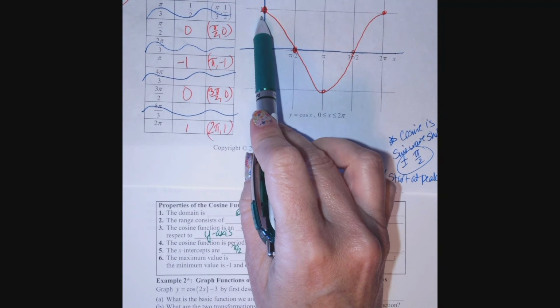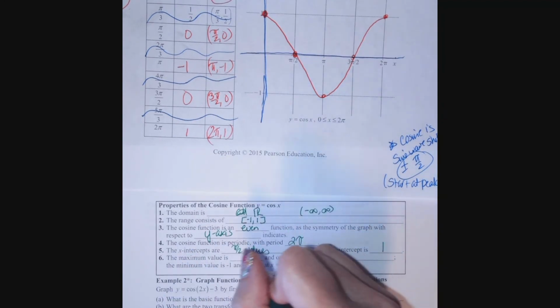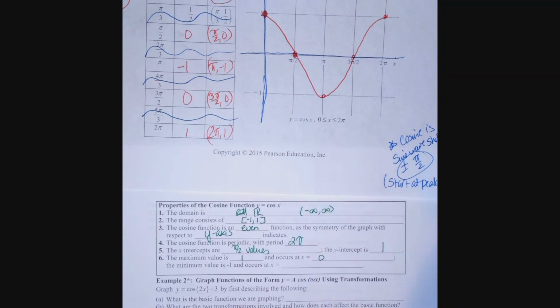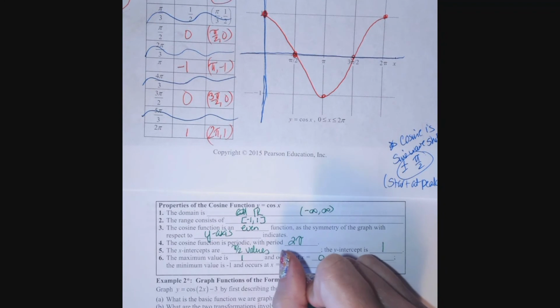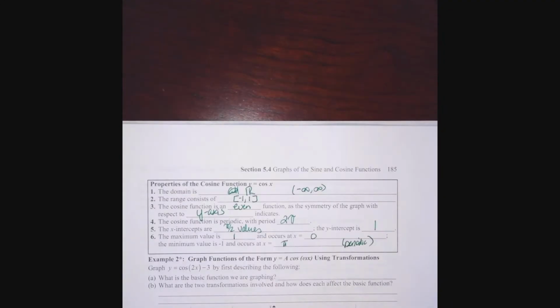I start at peak. The max value is 1, and it occurs at x equals 0. The minimum value is -1, and it occurs at x equals pi. And then it's periodic, so those are going to be repetitive, just like with our sine function.